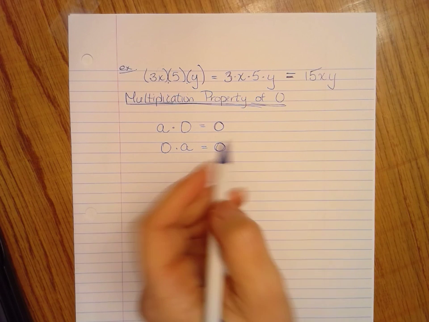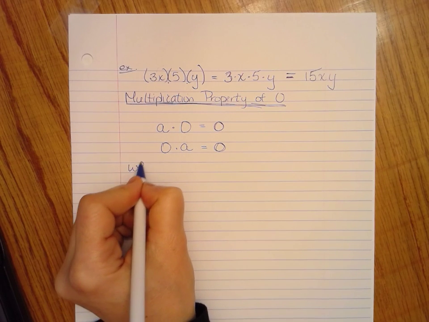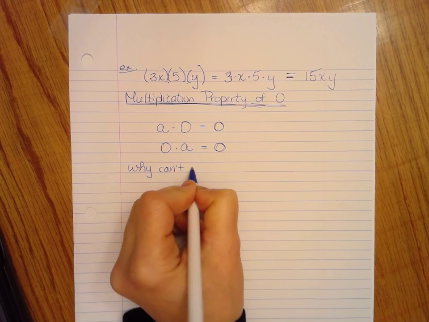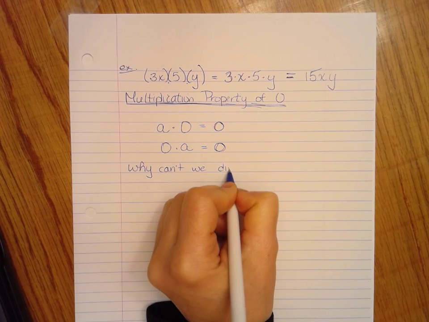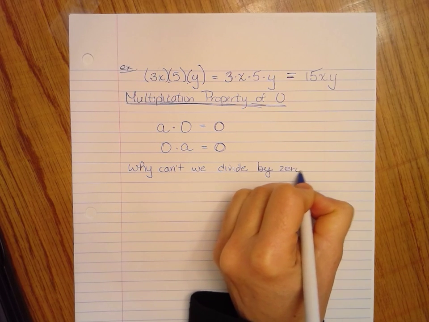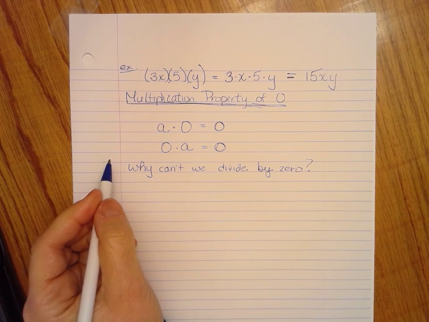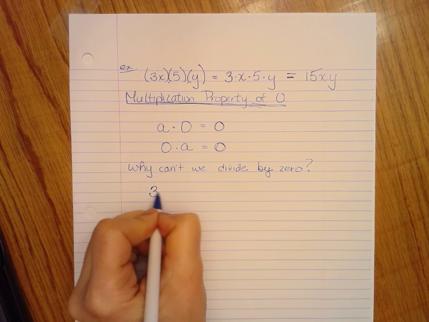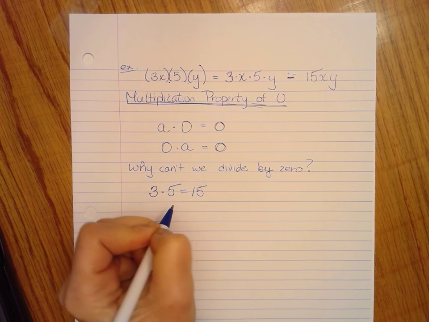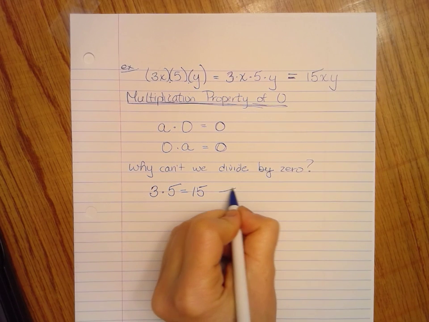So let's just go back to why can't we divide by 0? Well, if I have 3 times 5 equals 15, that gives me 2 facts.